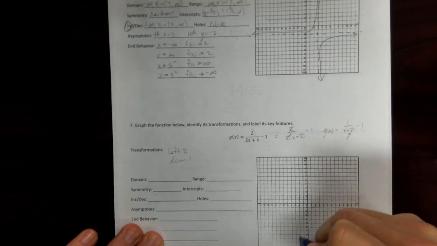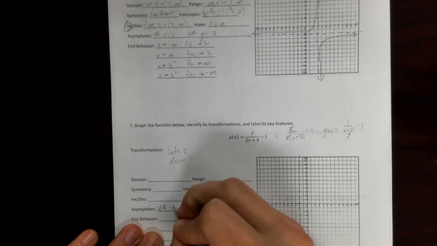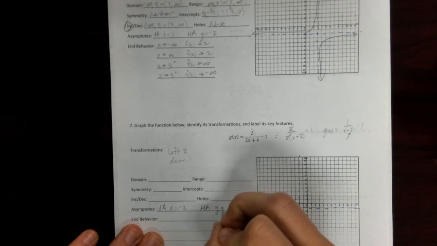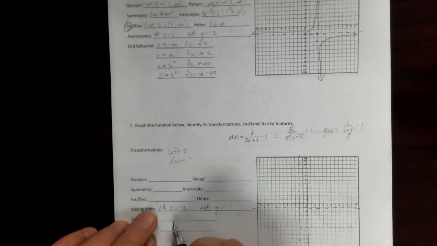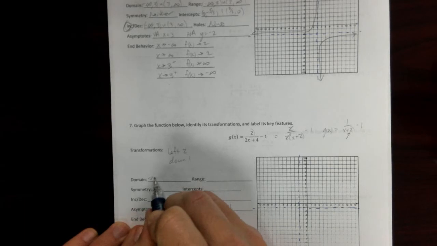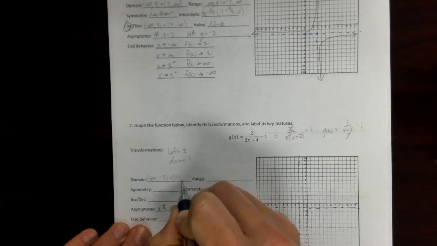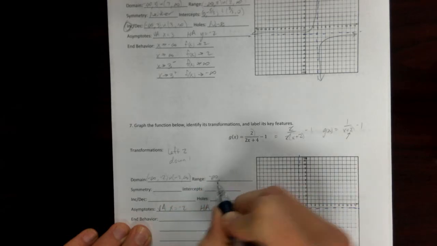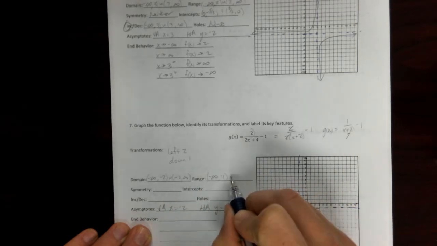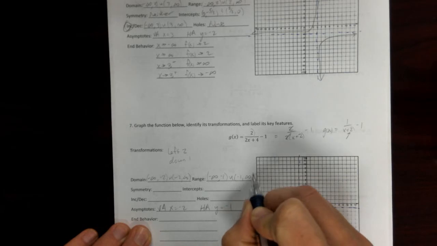Alright, so let's look at our asymptotes, right? We went left 2 units, that means my vertical asymptote is at x equals negative 2. And if we went down 1, that means my horizontal asymptote is going to be at y equals negative 1. Domain, okay, my domain is going to go from negative infinity to my vertical asymptote of negative 2, union with negative 2 to infinity. And now the range is going to be the opposite. We're looking at my horizontal asymptote, so we're going to negative 1.